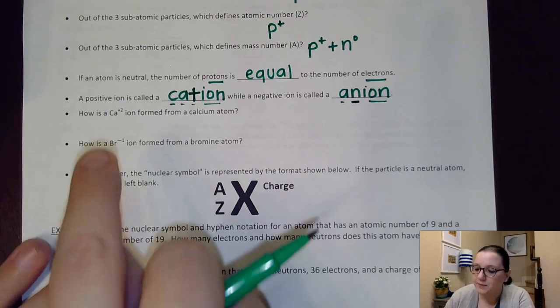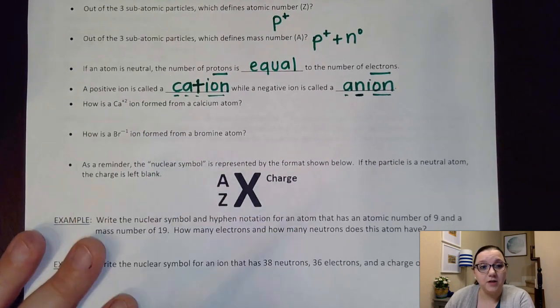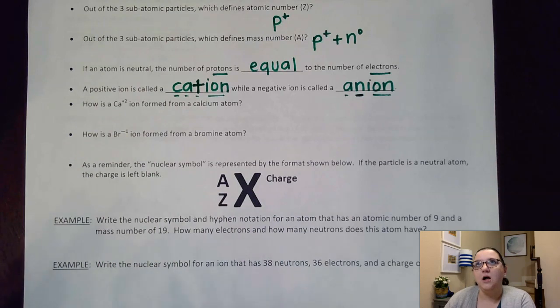Now, for real quick, I do want to talk about cation and anion formation. All the time I see people put down that if I change the proton count, then I can form an ion. But that's not the way you want to form an ion, because that would actually change what element I have. So instead of changing proton count, I want to make sure that anytime I'm talking about ion formation, I'm talking about changing electrons.